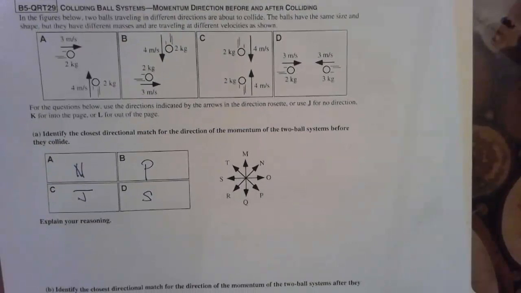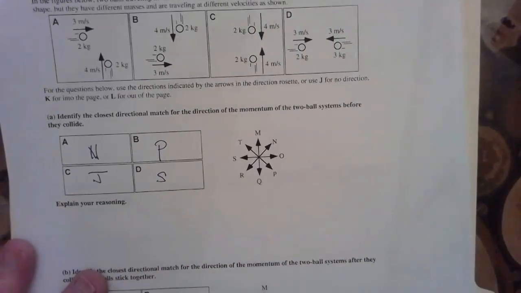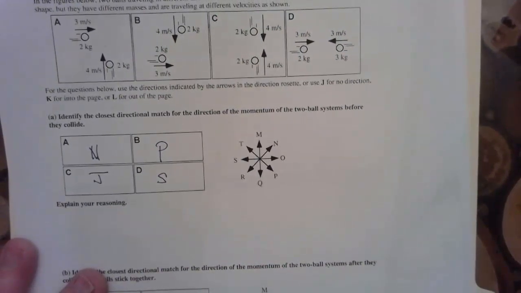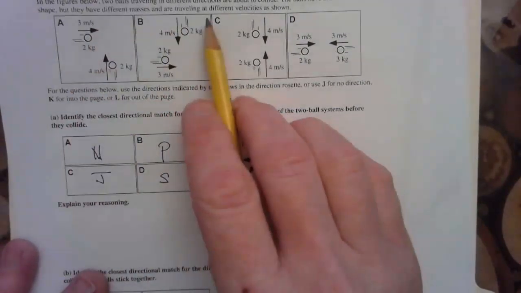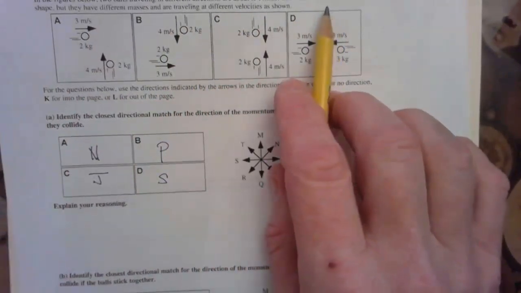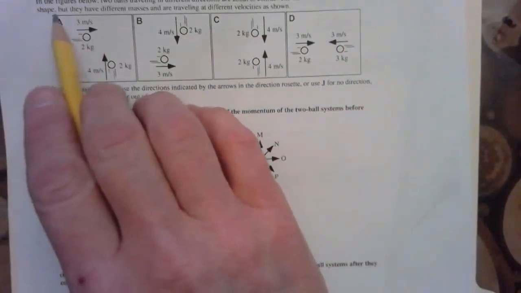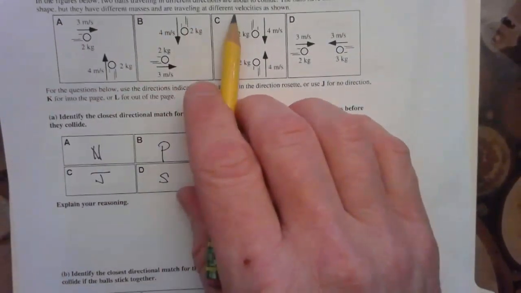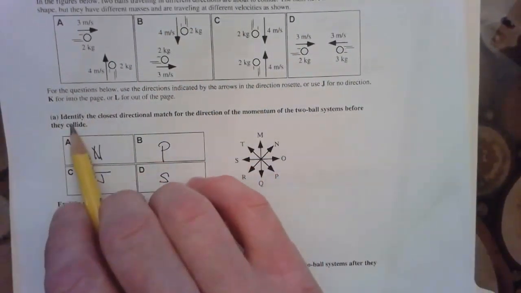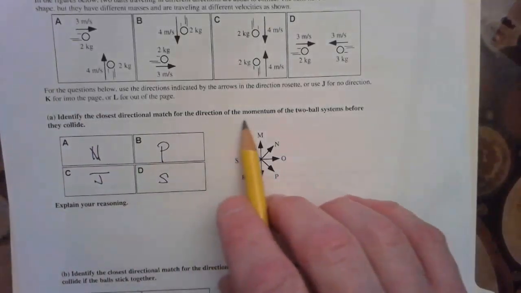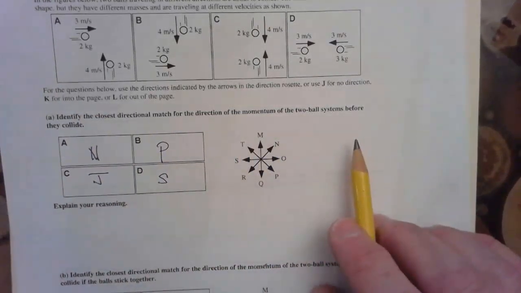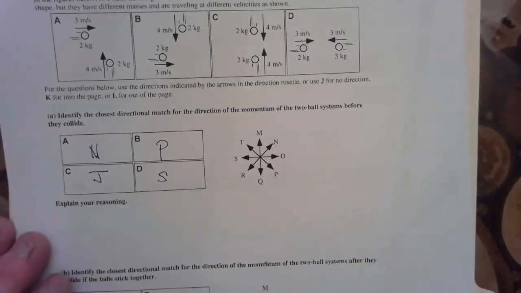All right, now the last one. The figure below, two balls traveling in different directions are about to collide. The balls have the same size and shape, but they have different masses and are traveling at different velocities shown. Identify the closest directional match for the direction of the momentum of the two-ball system before they collide.